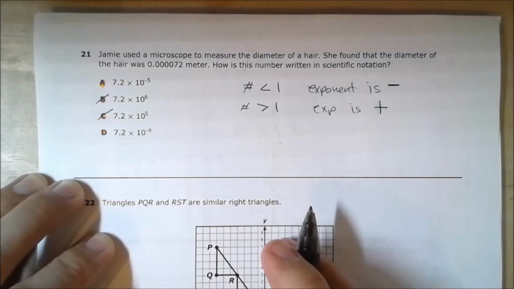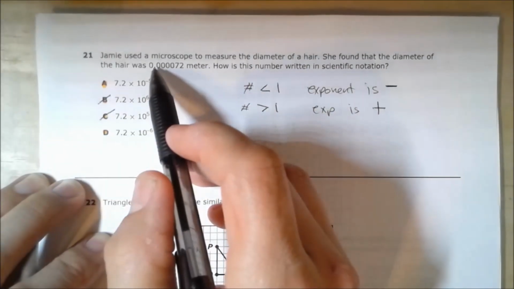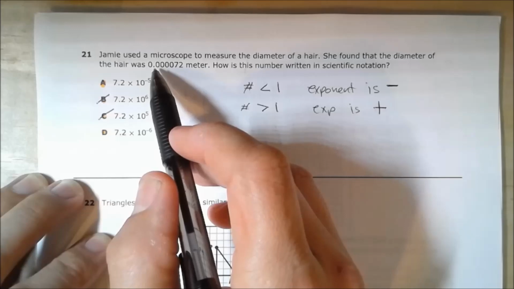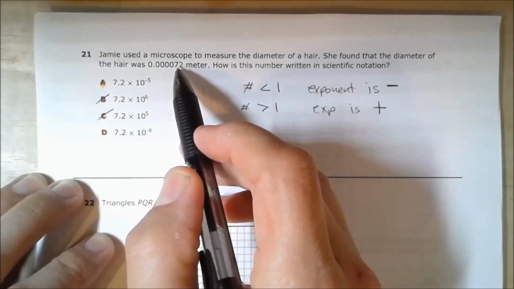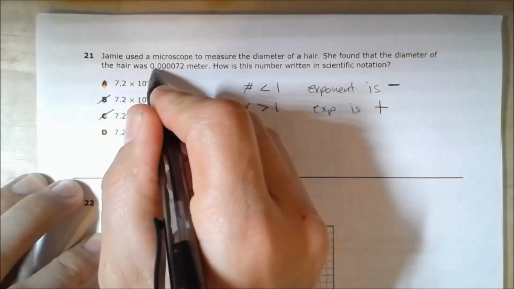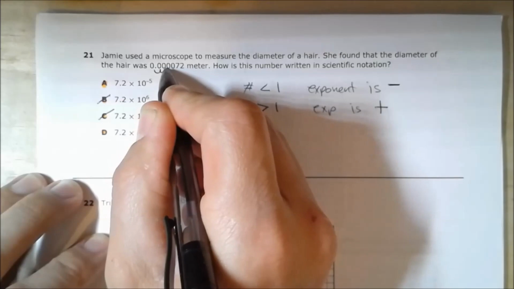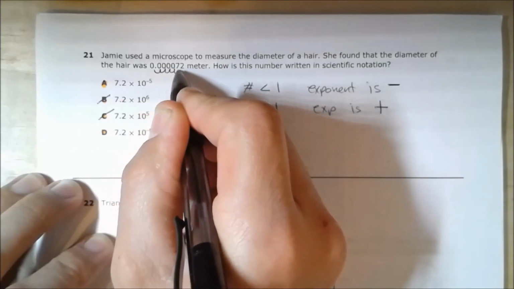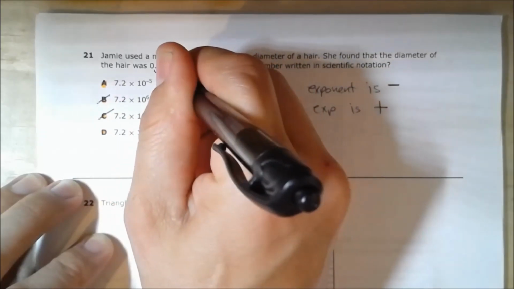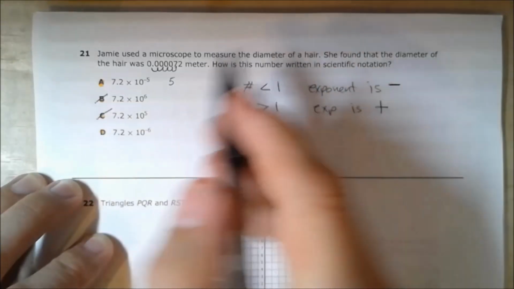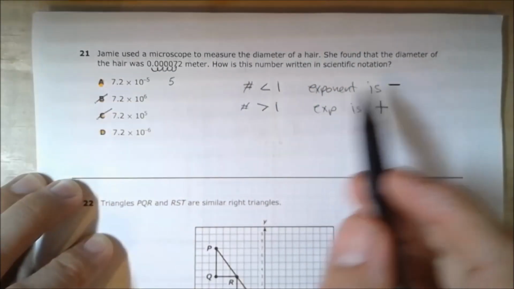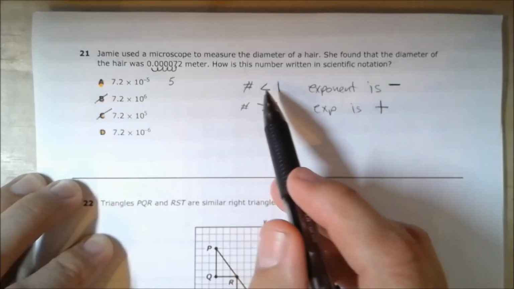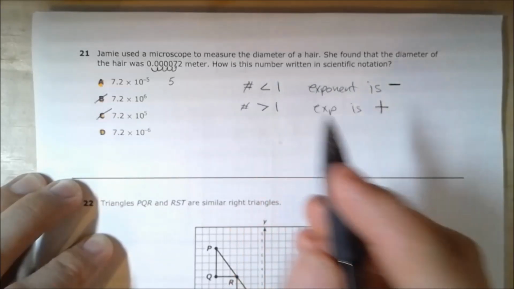The next thing we can do is remember our rule that we want to move this decimal over until there's only one digit between 1 and 9 in front of it. So let's move it over, and we're going to count how many times we move it. 1, 2, 3, 4, 5. So we moved it 5 times. Now we moved it to the right, and that tells us that our exponent is negative, but we also knew that because any number less than 1 is always going to have a negative exponent.